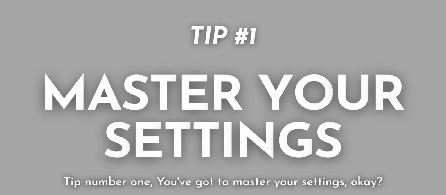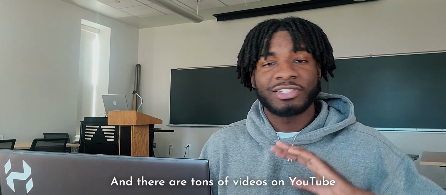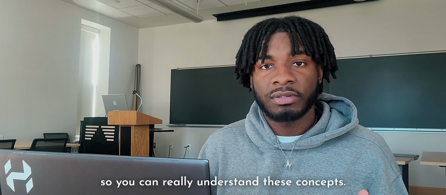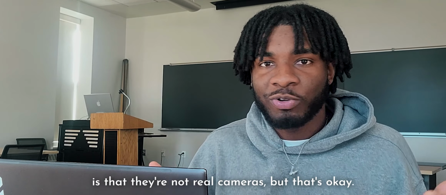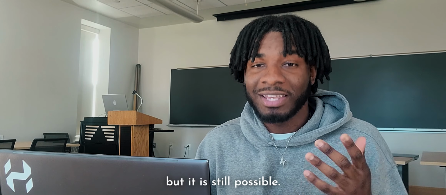Tip number one, you gotta master your settings, okay? You have to know how every single setting in your camera will affect your shot, and there are tons of videos on YouTube that go into great detail so you can really understand these concepts. The problem with phones is that they're not real cameras, but that's okay. It's gonna be more difficult to get the beautiful shots, but it is still possible.